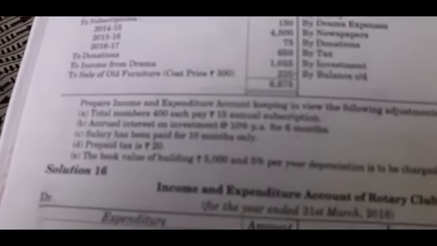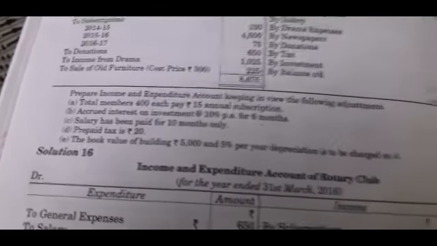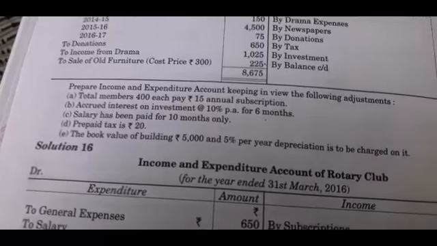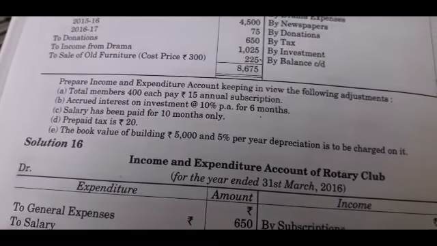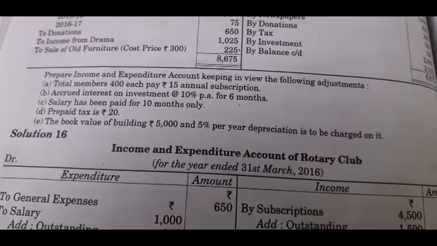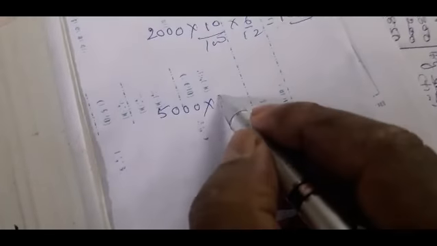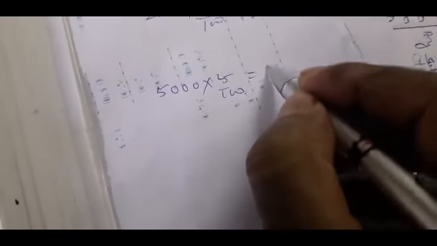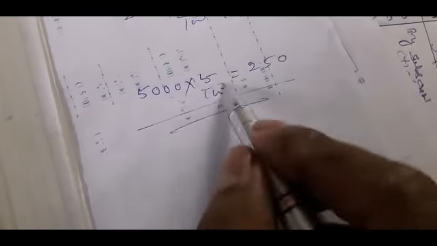Then adjustment number E, the last one. The book value of building is 5,000 and 5% per year depreciation is to be charged. Building is an asset, not transferred to income expenditure account, but depreciation on building will be transferred to the expenditure side. Cost of building is 5,000. Rate of depreciation is 5% for full year. 250 rupees, depreciation on building.